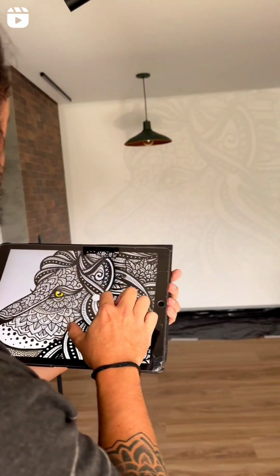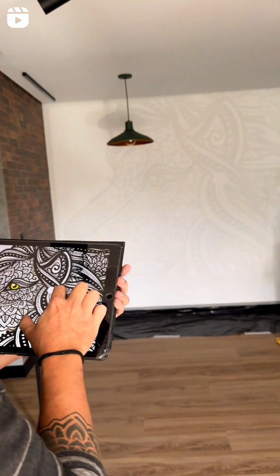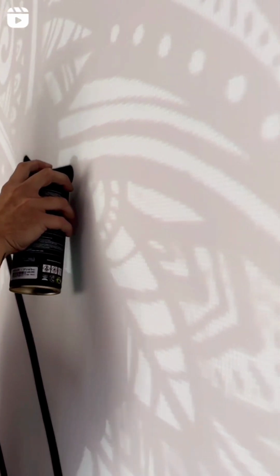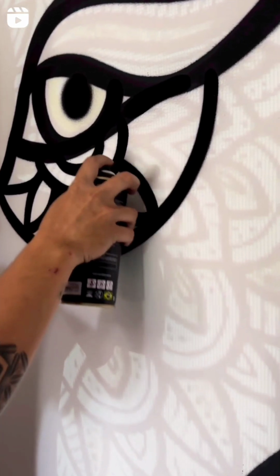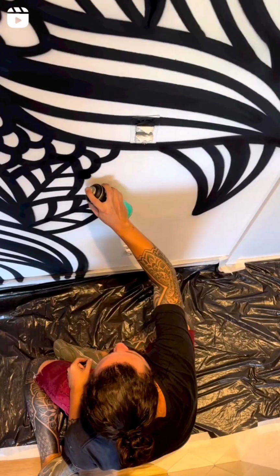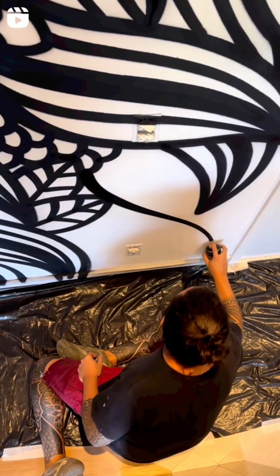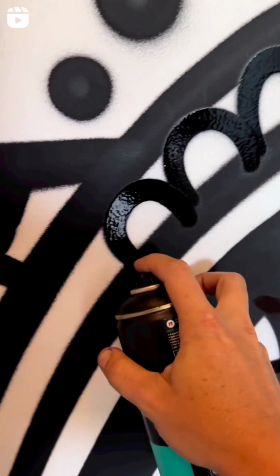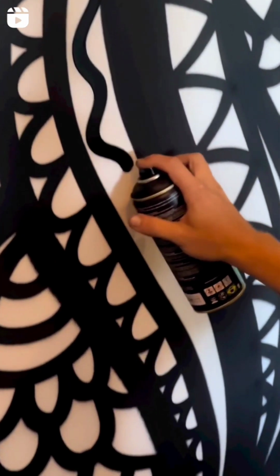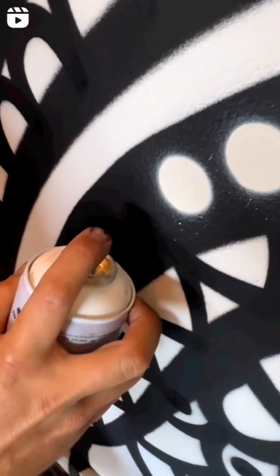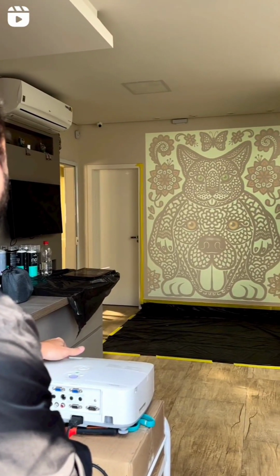Here you can see the artwork being projected on the wall using an iPad and a projector. Later the lines are being traced using spray paints. We have already learned about different types of paints that are used for mural paintings. One thing to understand about projection method is that it is really costly. You need specific equipment to support this.